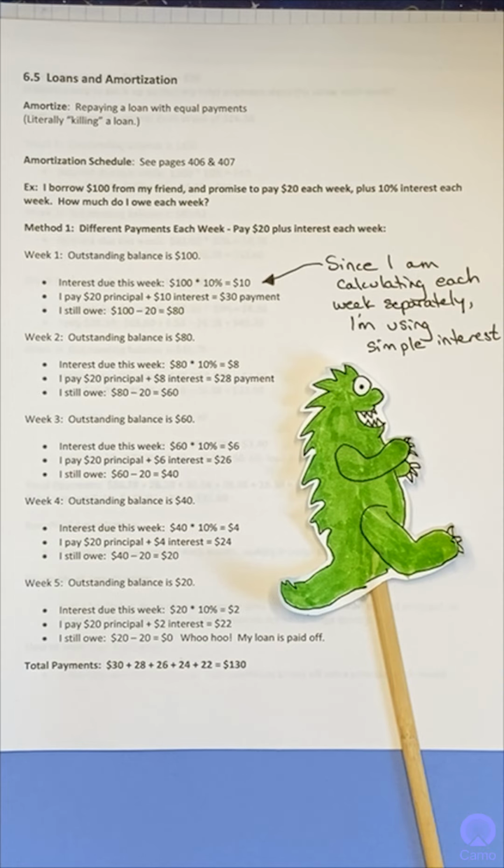The first thing I'm going to point you to is that on pages 406 and 407 in the book, they actually go over setting up an amortization schedule. Since this is a part of the curriculum in the accounting department, I'm going to let them do it, because they're going to be able to show you how to do it with a lot more real life experience.